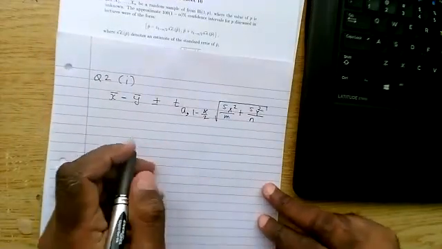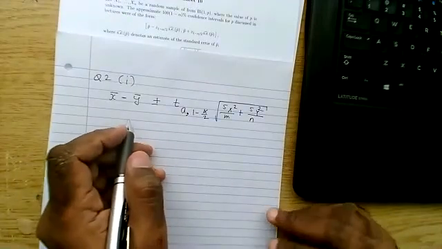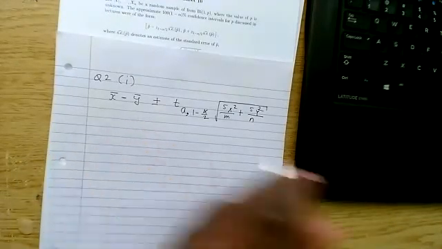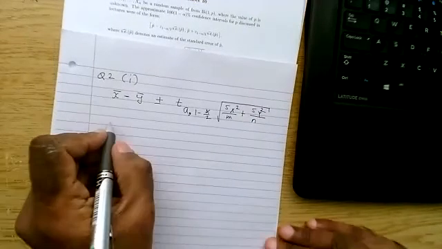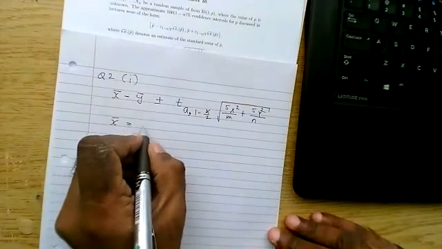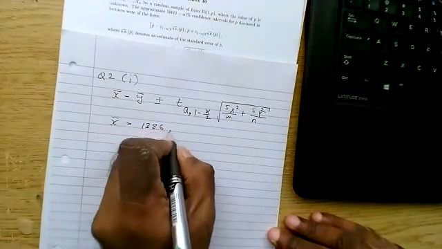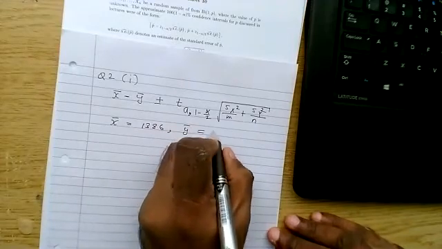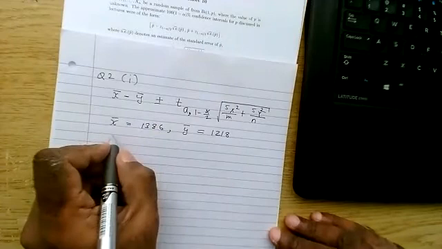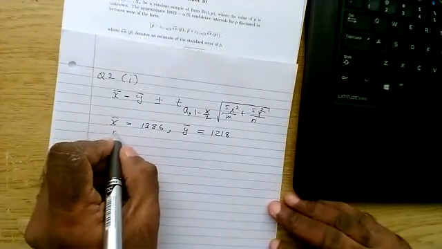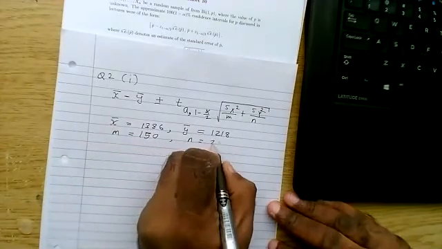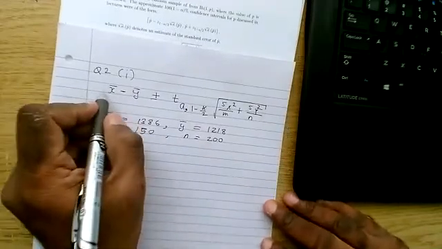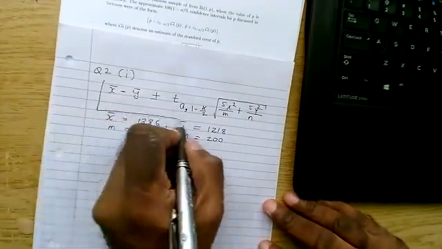All right, now let's figure out what is given to us. X bar is given to us. X bar is the sample mean for brand A, which is 1386, and Y bar is the sample mean for the second brand, which is 1218. We are also given the sample sizes: m is 150, and n is 200. Right? Okay. So this is the formula that we're going to use. Let me put this in a box.